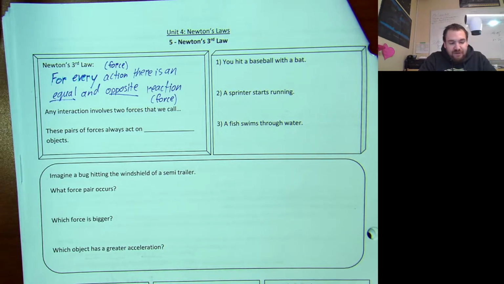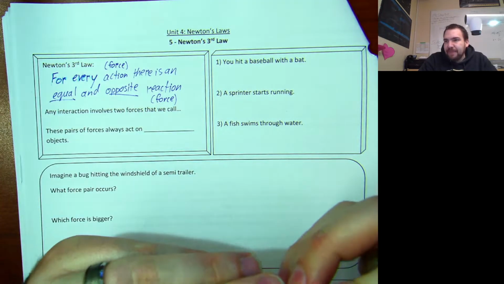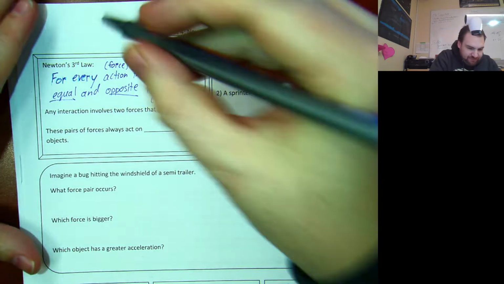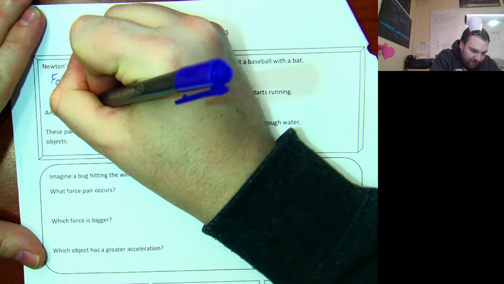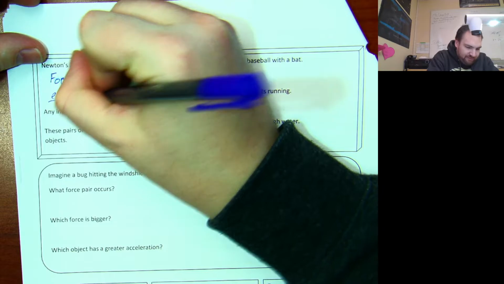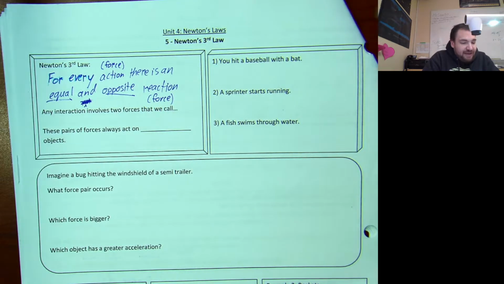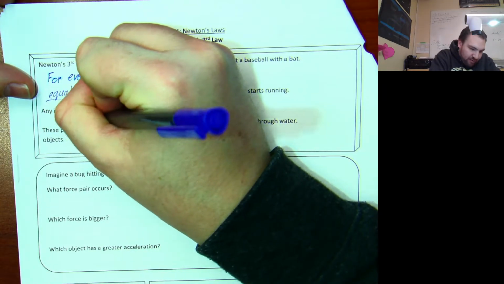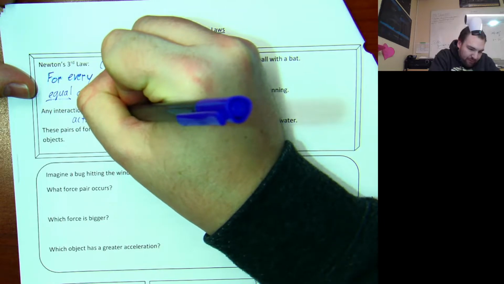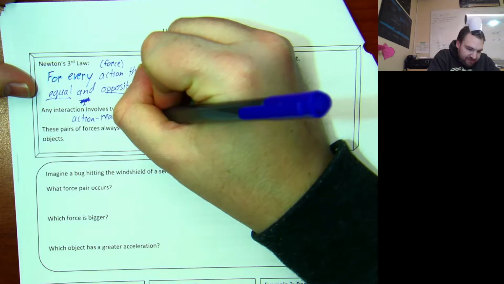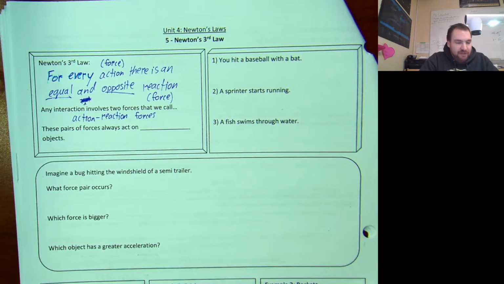Any interaction between two forces, any interaction involves two forces that we call action-reaction forces. Comes straight from the law.